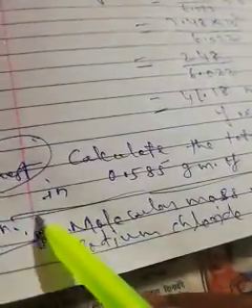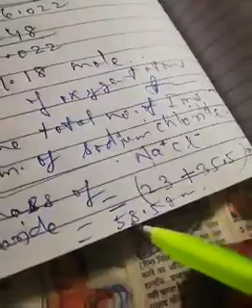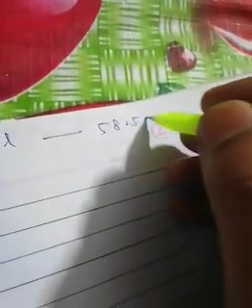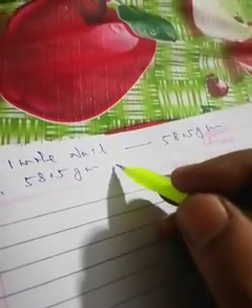So 1 gram molecular mass of sodium chloride is 58.5 gram. That means 1 mole of sodium chloride is 58.5 gram. So 58.5 gram of sodium chloride is 1 mole of sodium chloride.